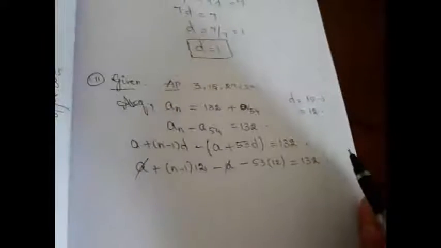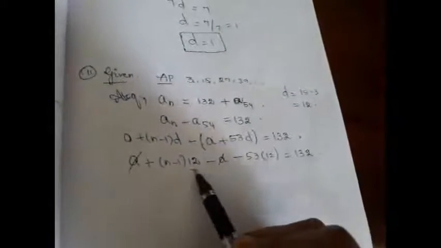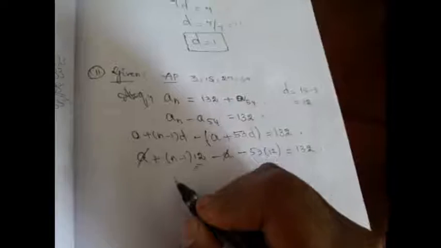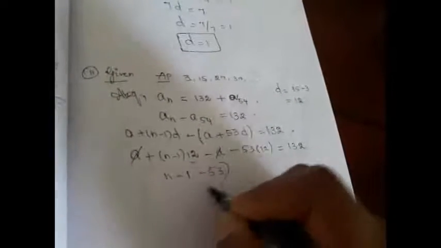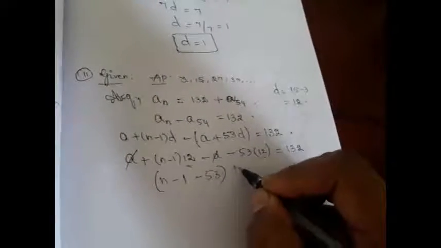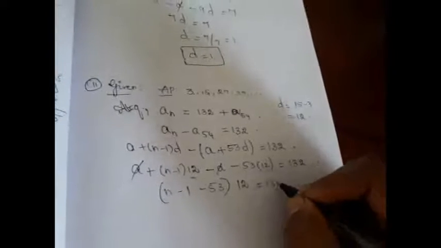This can be simplified in many ways, so I am trying to simplify it in an easier way. You can either multiply term by term and then bring it to the other side, and find n. What I am going to do is take 12 common here. So what is left out? (n − 1) − 53. I have taken 12 as common. Hope you understood. 12(n − 1 − 53) is equal to 132.